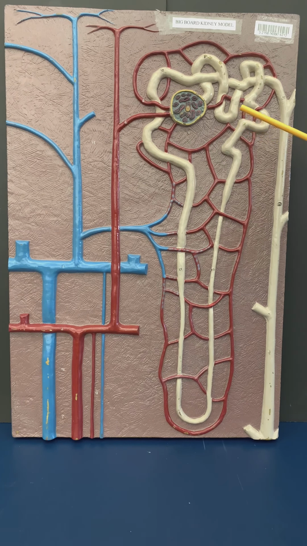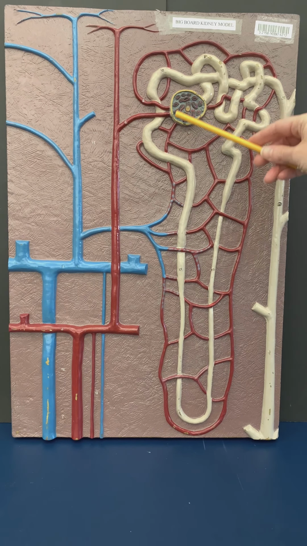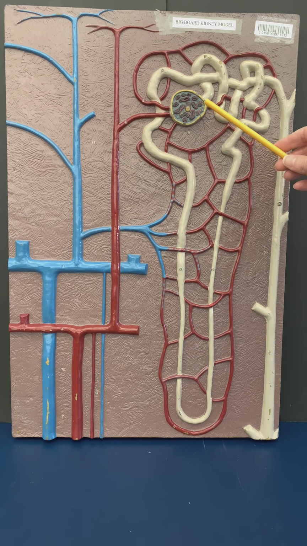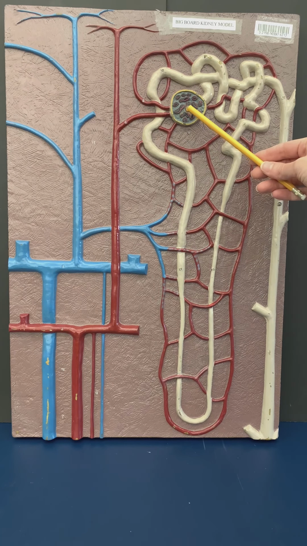Coming back over here, let's look at the urine collection structures. So you have a capsule that is surrounding the glomerular capillaries, and that can either be called the glomerular capsule or the Bowman's capsule. That capsule, in combination with the glomerular capillaries, so the two together, the glomerular capsule plus the glomerular capillaries, the combination is called the renal corpuscle.